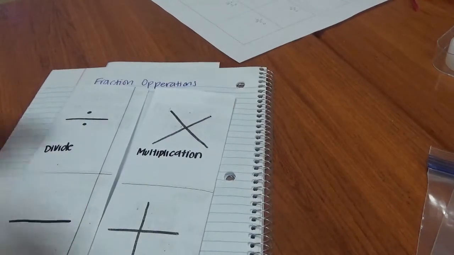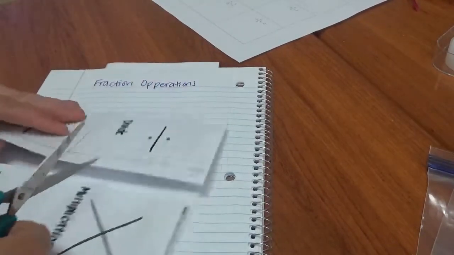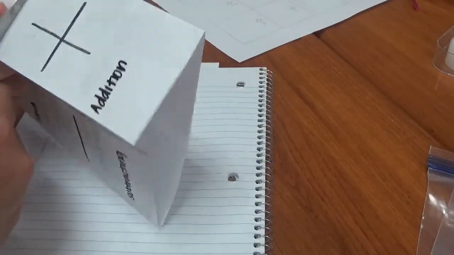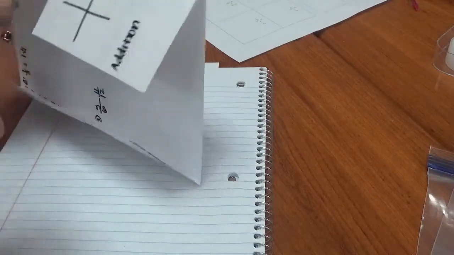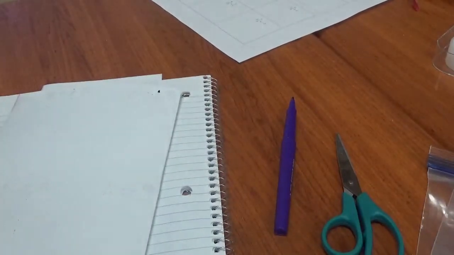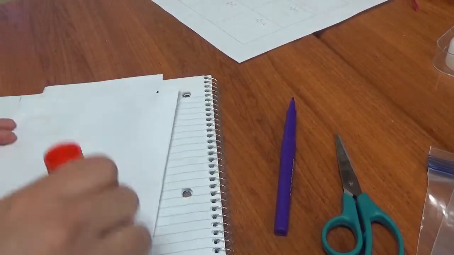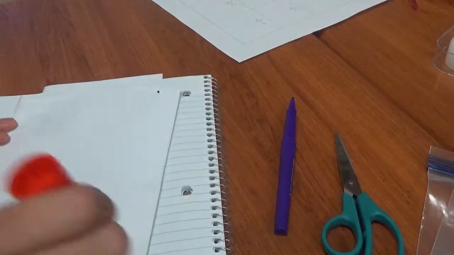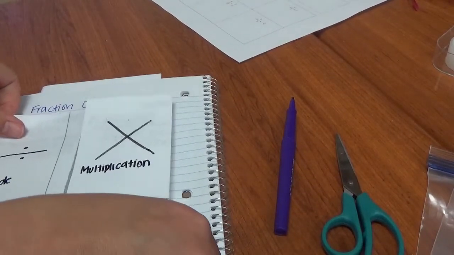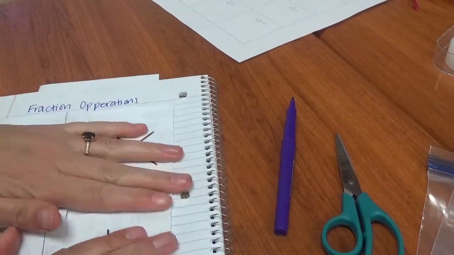We're going to cut the flaps. Glue it in. I'm like a gluing ninja. So fast. Boom. Okay.